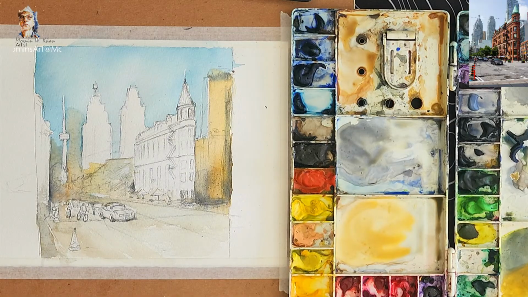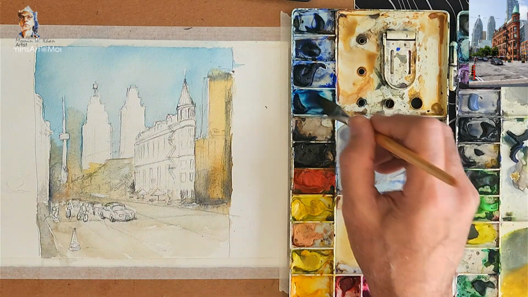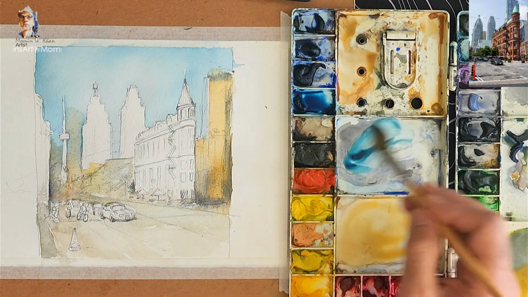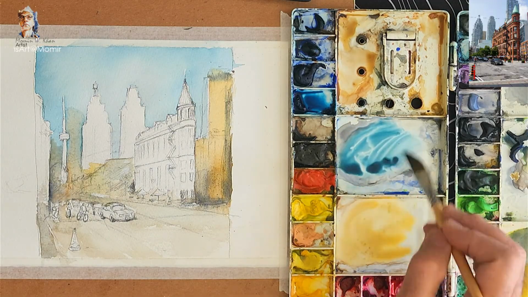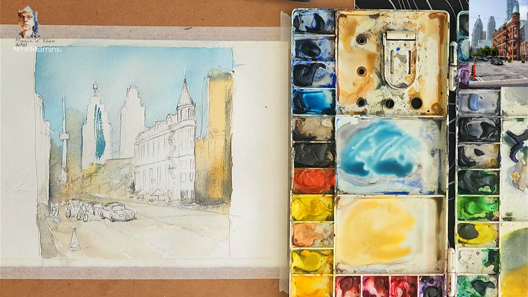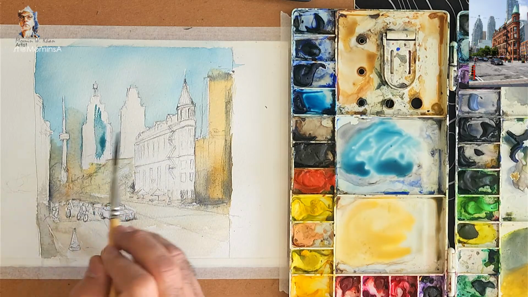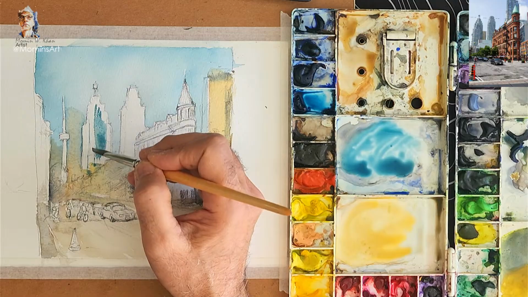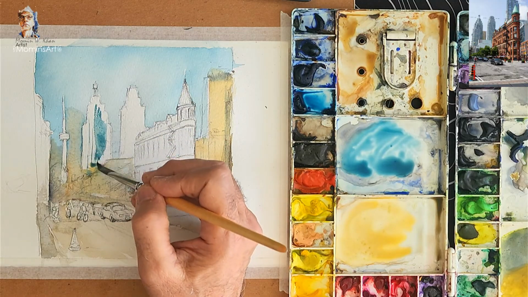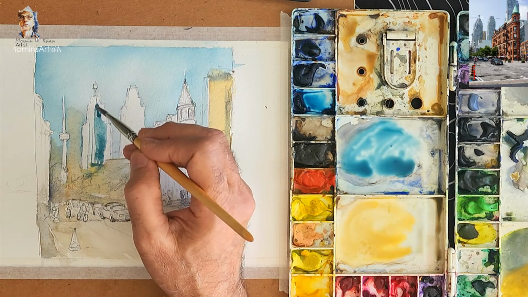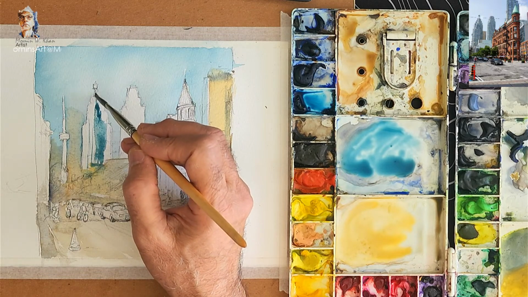Okay, let's go do this building. I have a Prussian blue, nice Prussian blue. You don't want to put Prussian blue straight on these buildings, so you tone it down a little bit, and I will keep the white of the edges, because these are beautiful buildings too, the TD Towers in Toronto.